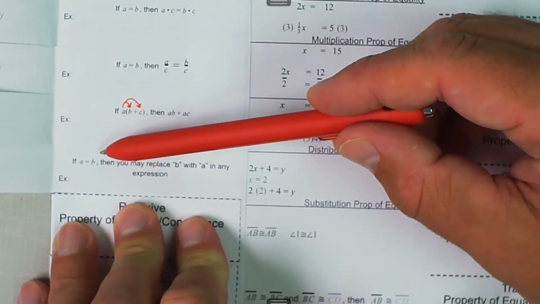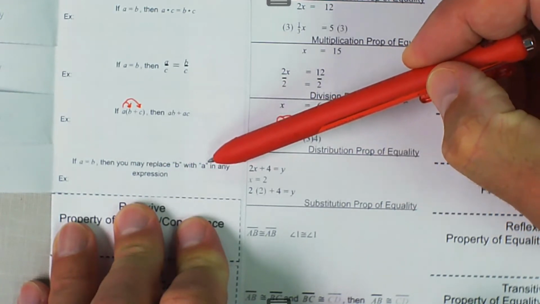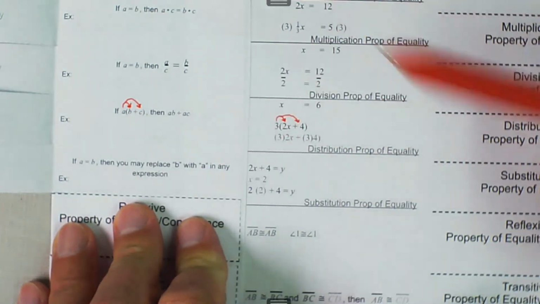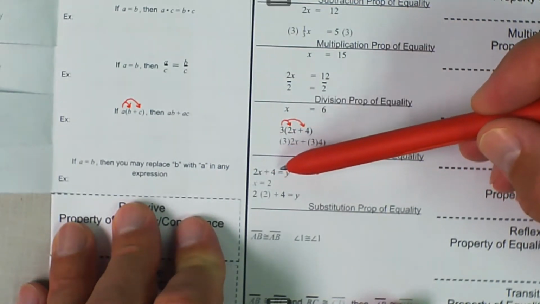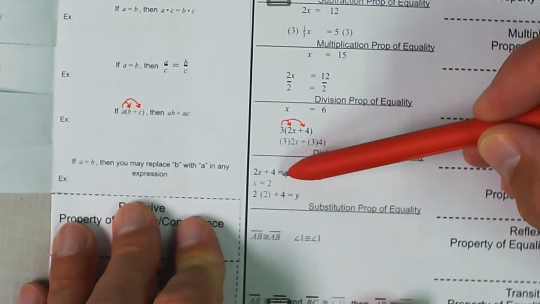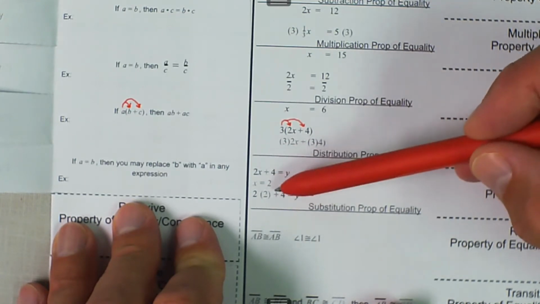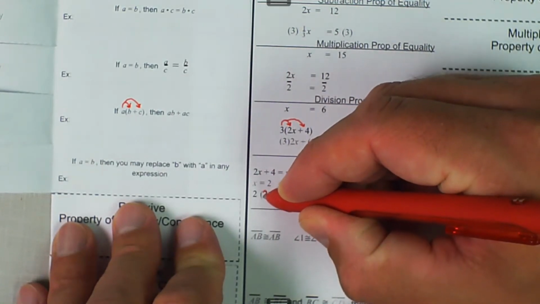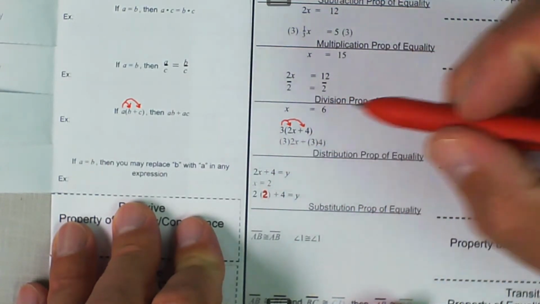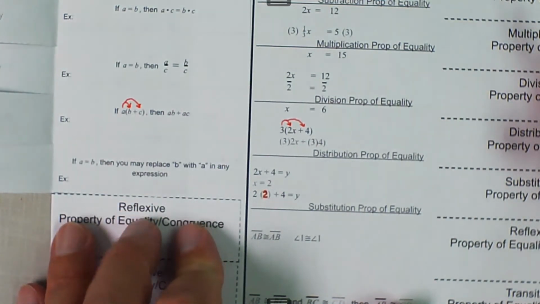If A is equal to B, then you may replace B with A in any expression. So here we have an example. 2x plus 4 equals y. And if we're told that x is equal to 2, we take all the x's out and replace it with 2, which is what we did right here. So we took the x out and replaced it with 2, and the value of that equation is still going to be the same.